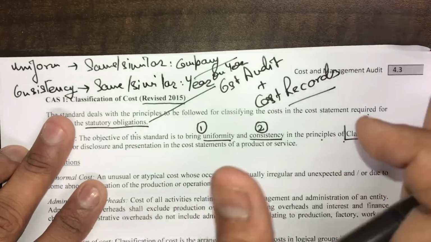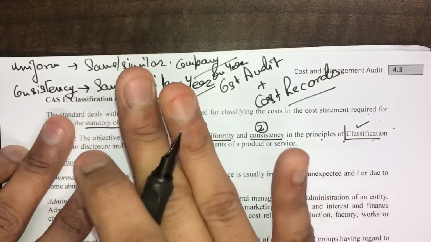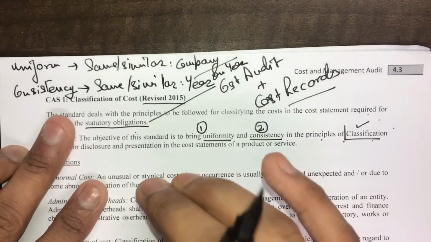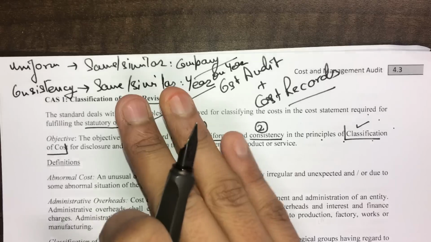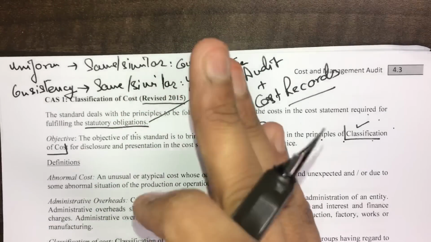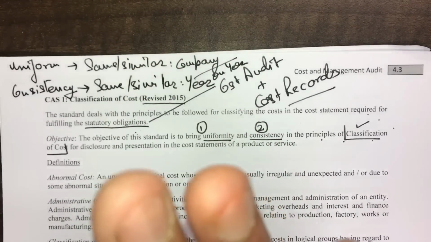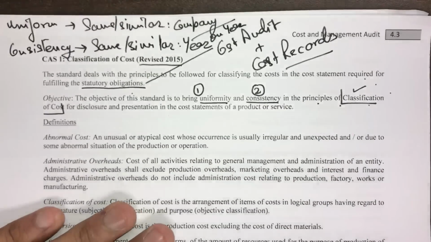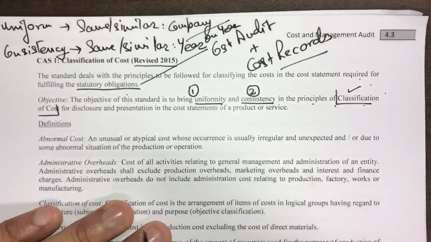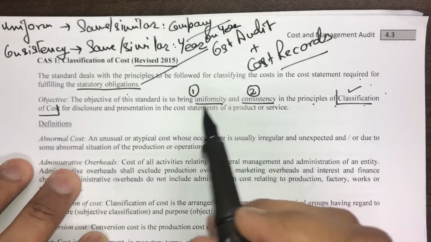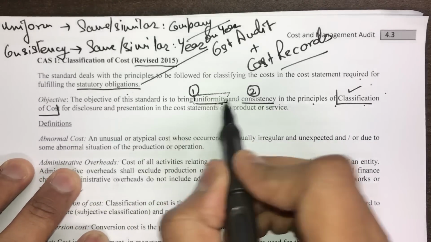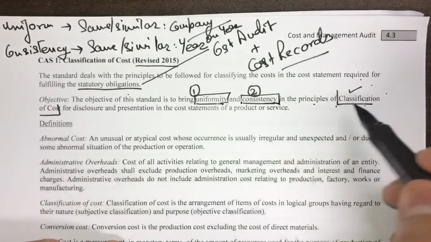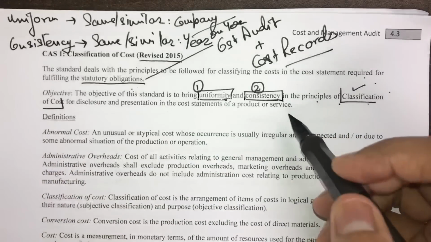Year to year, your accounting policies should be same or similar. Only if there are specific conditions which are given in the CAS itself, only if those conditions are met, then you are allowed to deviate from your cost accounting principles. Otherwise, you have to maintain uniformity and consistency while applying the cost accounting principles. So these are the two important words which are to be remembered by you while revising the objective of the cost accounting standard. Your accounting principles should be uniform and should be consistent.